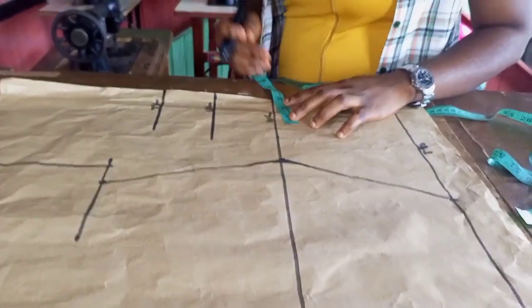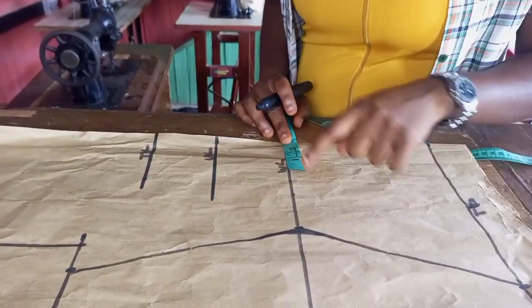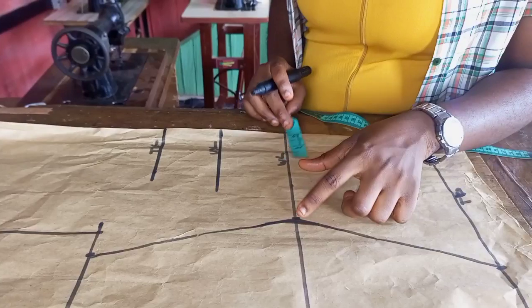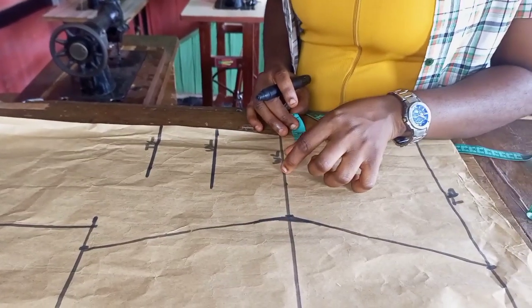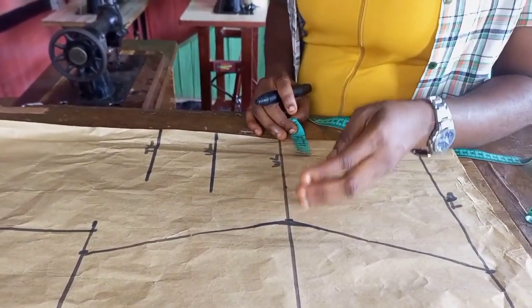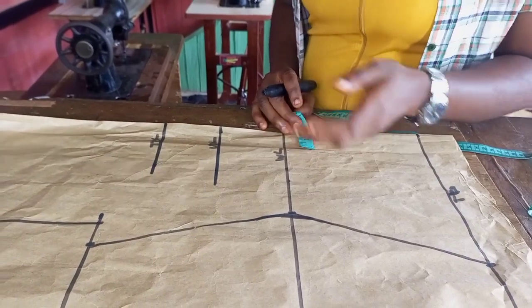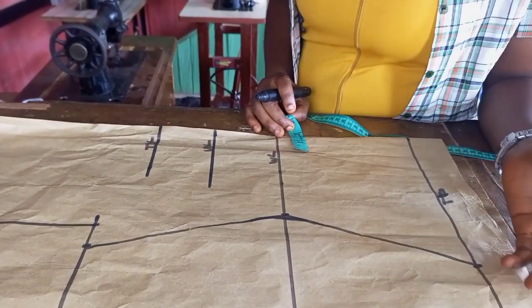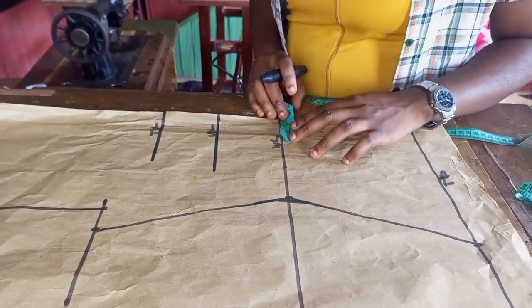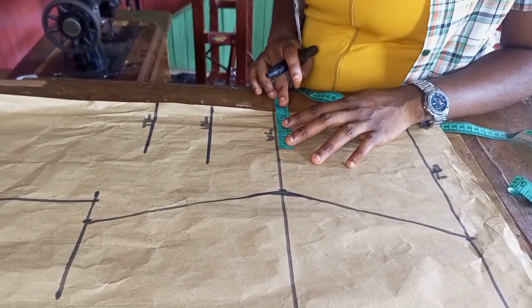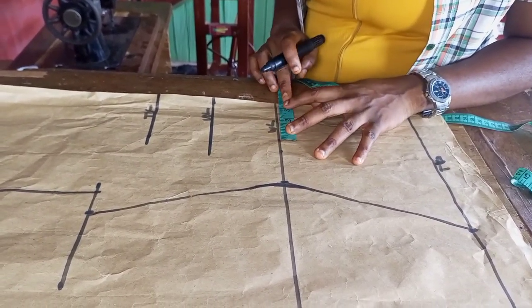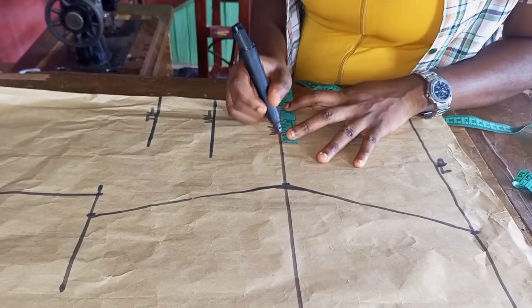For the dart, whatever you have here, you further divide it by 2. Then you mark half inch to the left, half inch to the right, and you can as well work with the nipple to nipple distance. That's the bust span. The bust span here is 7. So I'm just going to divide it by 2, which is 3.5. So I'll mark my 3.5.